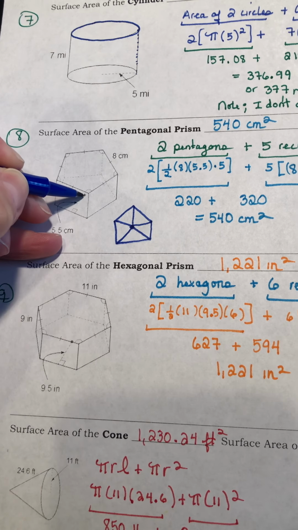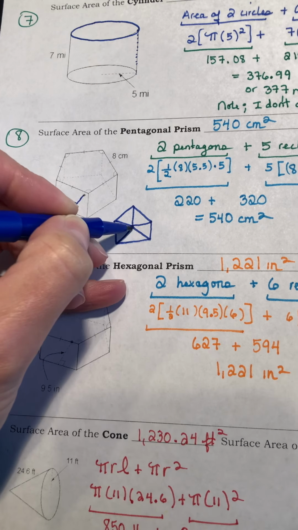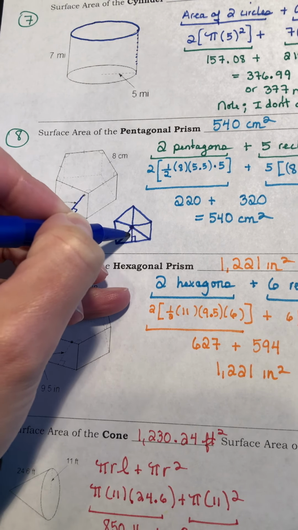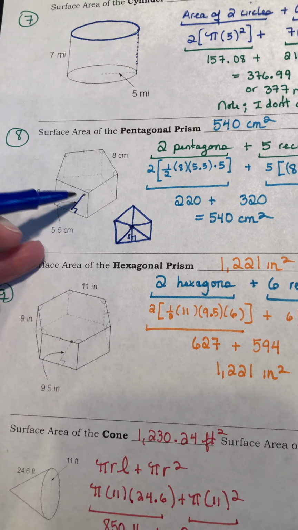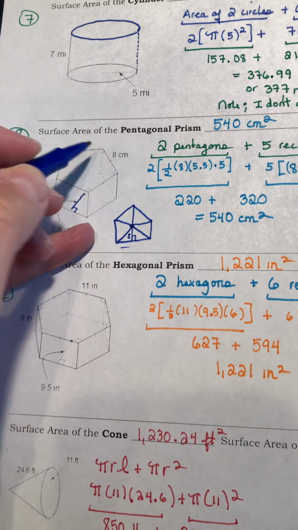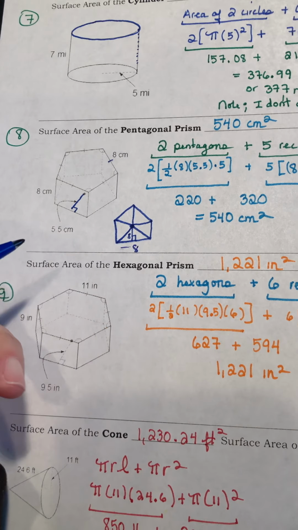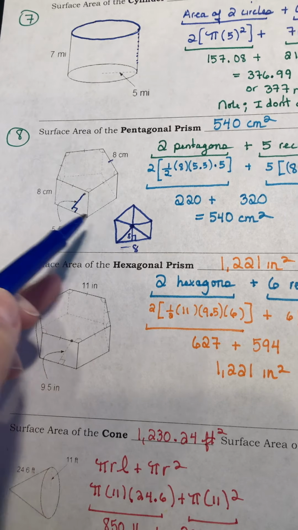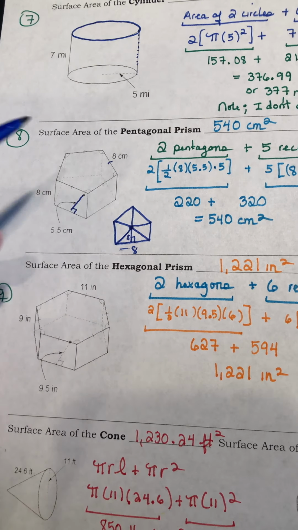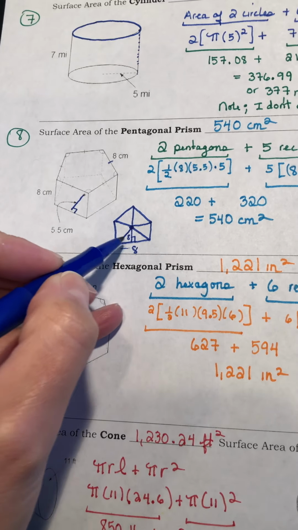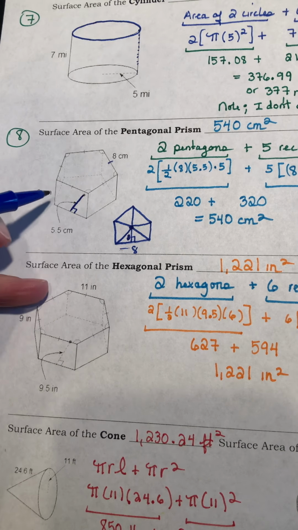It looks like the height of one of these isosceles triangles is 8. Remember that was called the apothem, and that's just a vocab word you don't really have to know. But the base, it looks like that's also 8. The 8 centimeters is pointing here, so that's 8. So what I'm going to do is 1/2 base of 8 times, oh, I'm sorry. You know what? This apothem here is 5.5. I'm very sorry about that. I was looking at the 8.